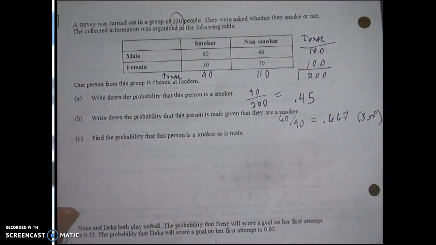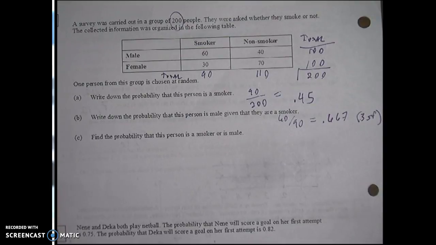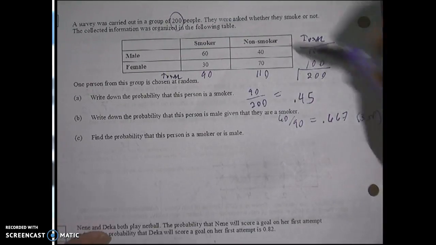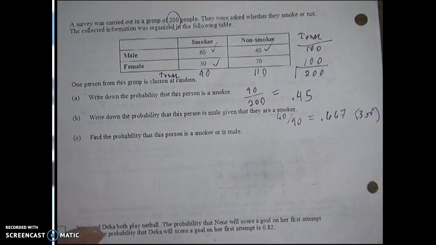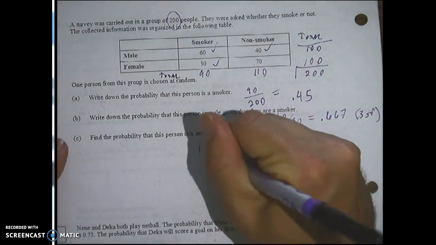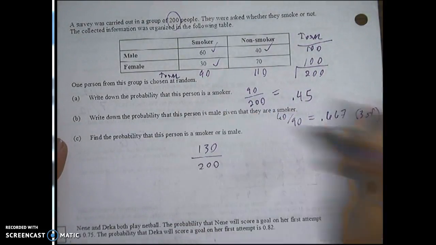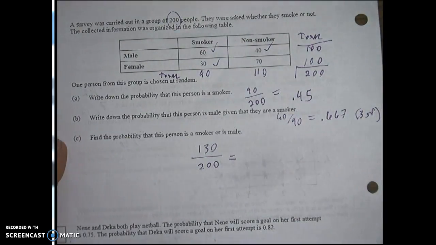And then finally find the probability that the person is a smoker or is a male. Or means one or the other or both. So I'm looking at, okay, these people are smokers, and this person's a male but not a smoker, but I need to include all 3 of them. So it looks like that's 130 people out of 200. Or if you prefer, 0.65.